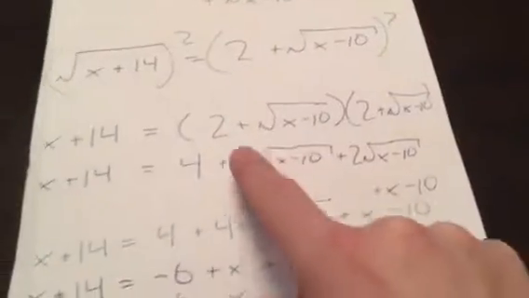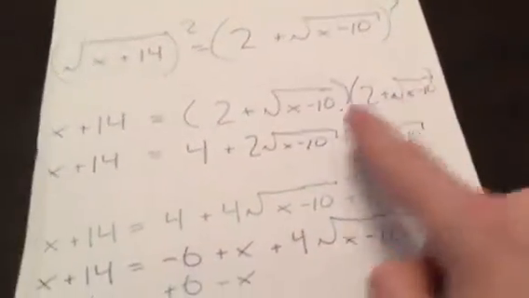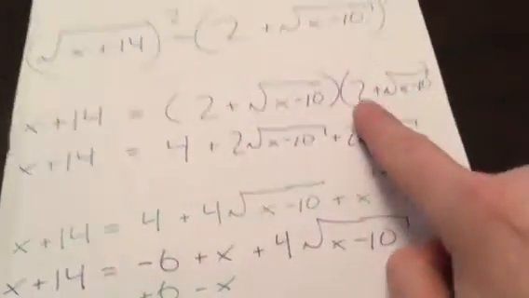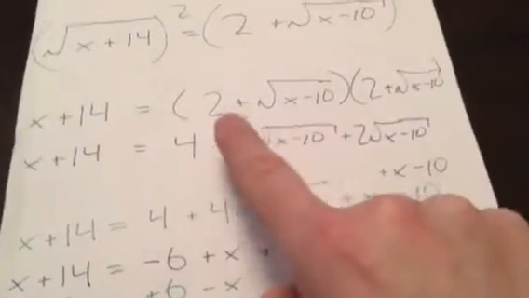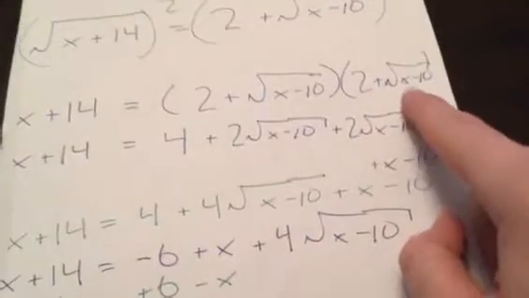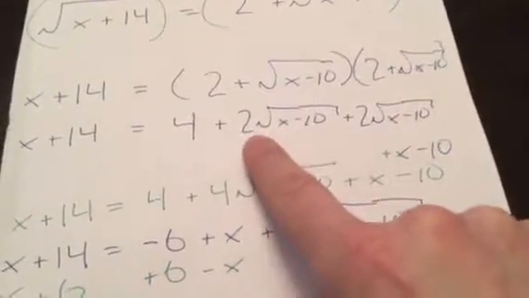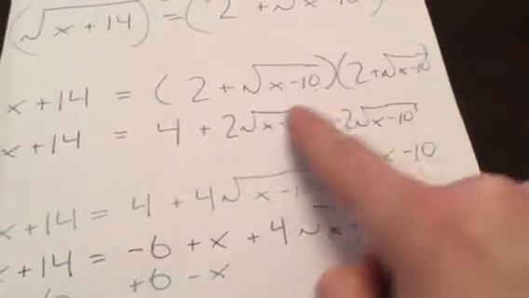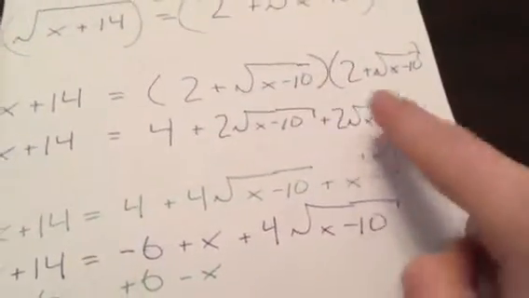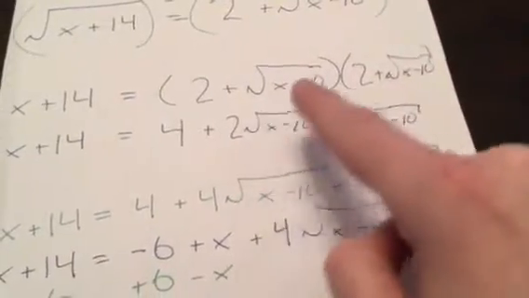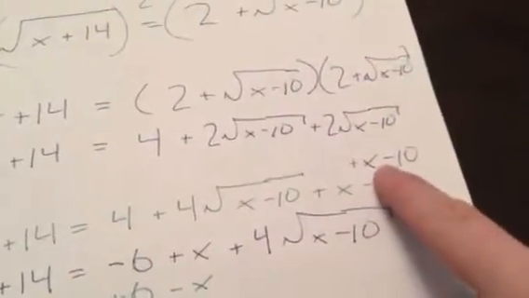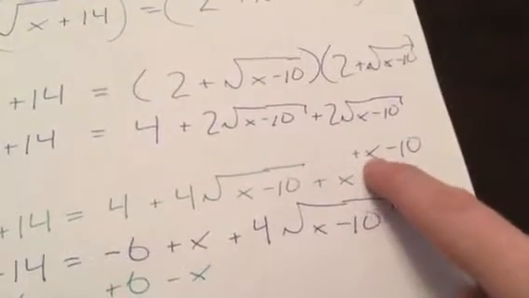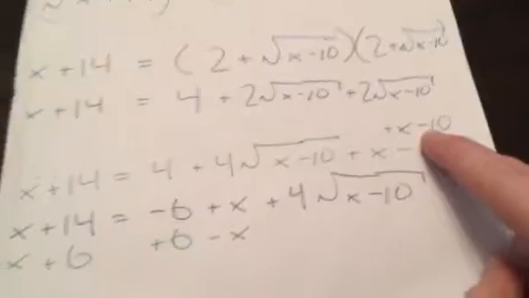So that's what I did in this step. I wrote it out twice, and now we're going to FOIL it. Remember, FOIL is our first two, so that's 2 times 2, which is 4. Our outside is 2 times root x minus 10, and we just write it like this. Same thing on the inside, 2 times root x minus 10. And then the last, root x minus 10 times root x minus 10, gives us x minus 10 squared, which again just cancels that radical. So I can really just write plus x minus 10.